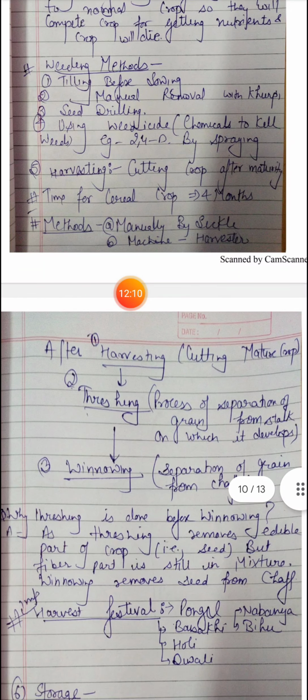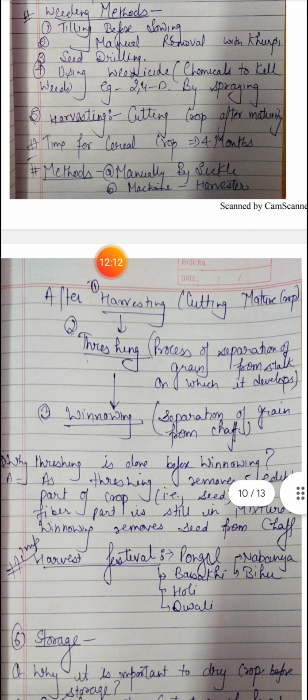Now the next step is harvesting. Harvesting means cutting. Whatever crop you are growing, you should know its time of cutting. So how can you do it? You can cut it by hand, by using a sickle, or by using a machine.